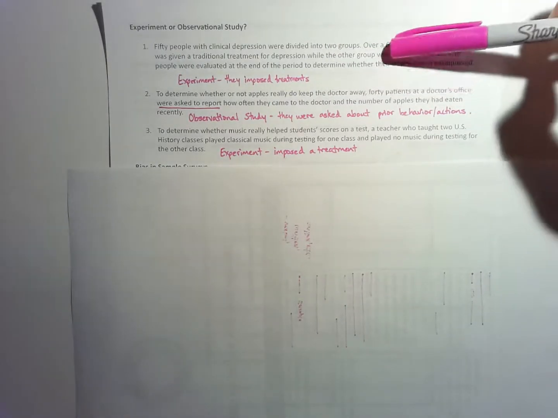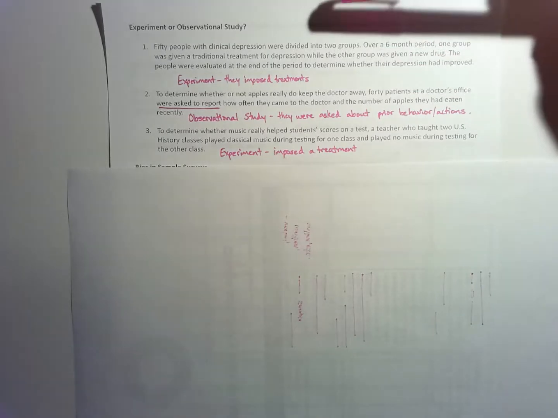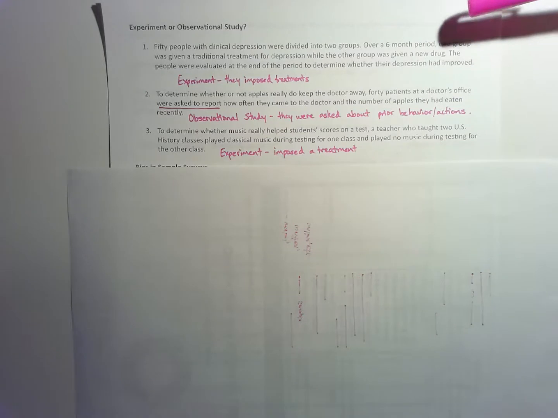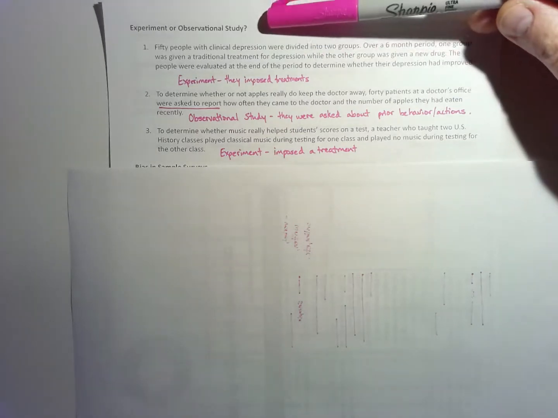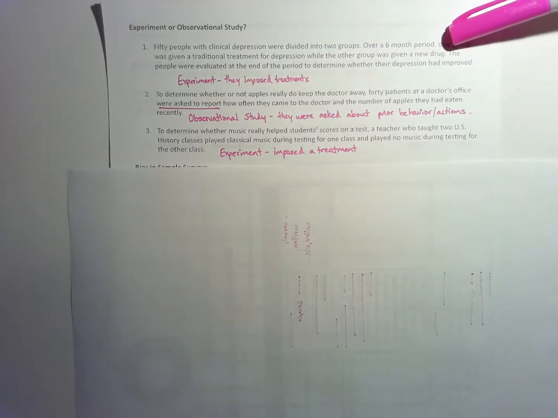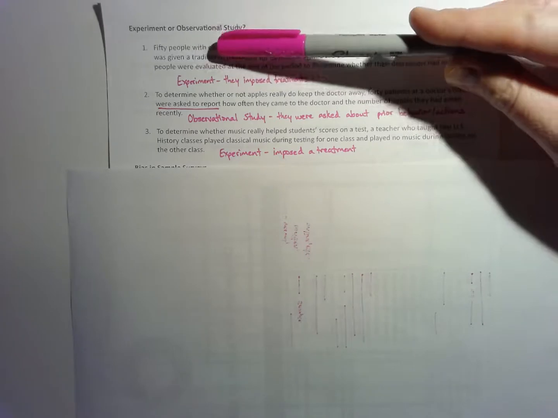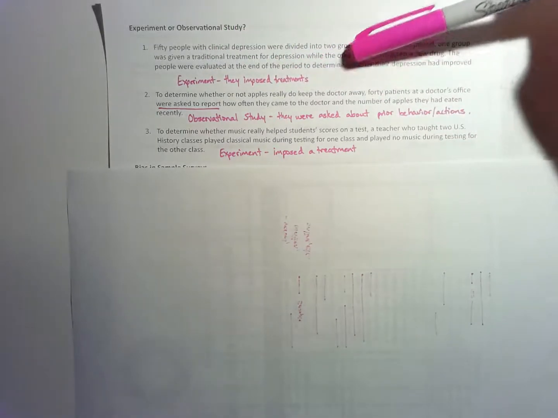An experiment was the first one because 50 people with clinical depression were divided into 2 groups. Over a 6-month period, one group was given a traditional treatment for depression and the other group was given a new drug. And then the people were evaluated at the end of the period to determine whether their depression had improved. So this is definitely an experiment because we had imposed treatments on these groups of people.